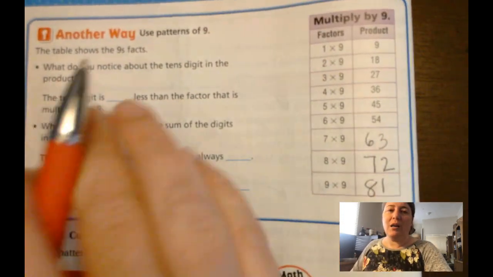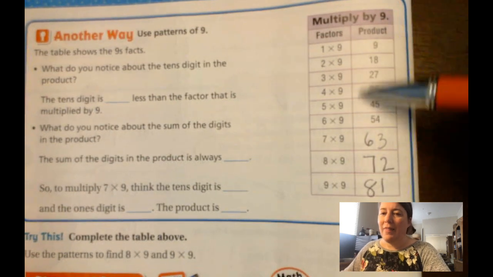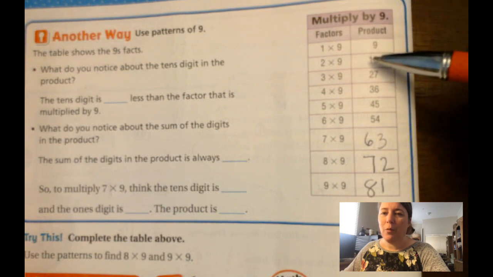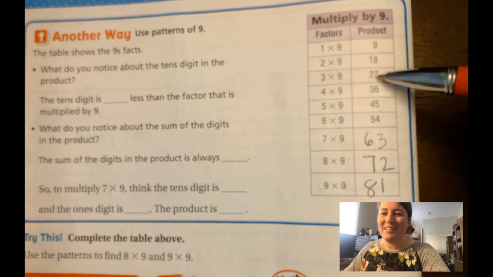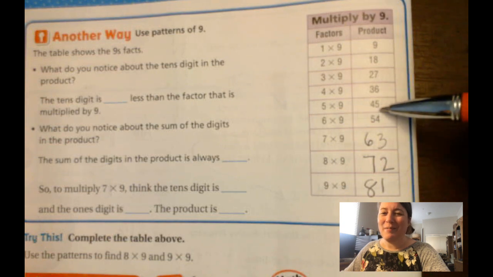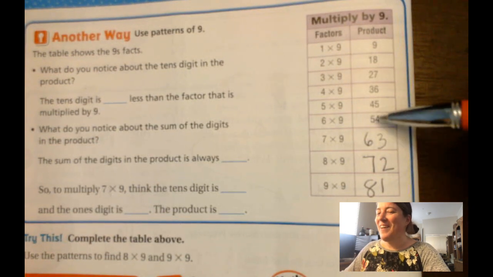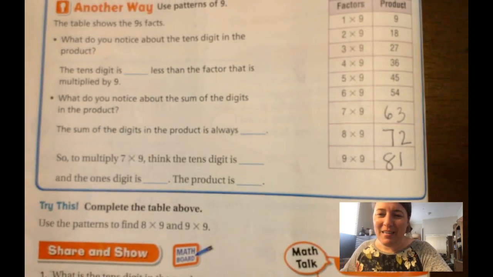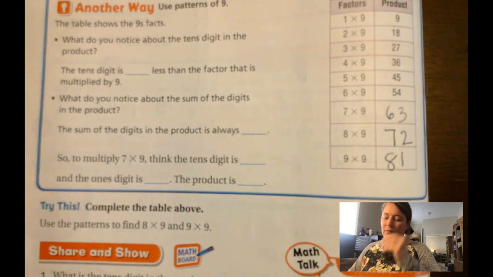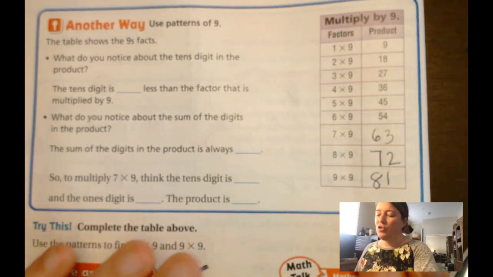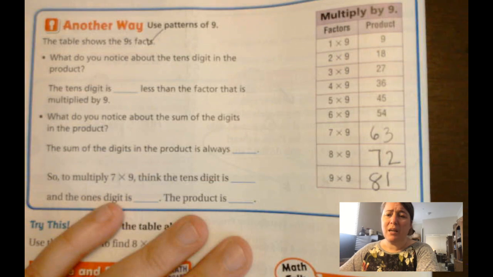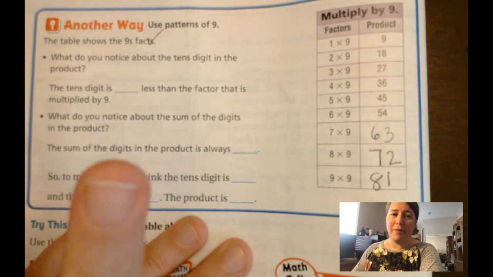Now what we're going to do is it talks about using patterns, and that's this, right? So you can pretend there's a 0 there if you like. 0 plus 9 is 9, 1 plus 8 is 9, 2 plus 7 is 9, 3 plus 6 is 9, 4 plus 5 is 9. Say it with me, 5 plus 4 is 9, 6 plus 3 is 9, 7 plus 2 is 9, and 8 plus 1 is 9. Okay, so it says the table shows the 9 facts. I agree. So I can mark that off because I looked over here. I agree with it.